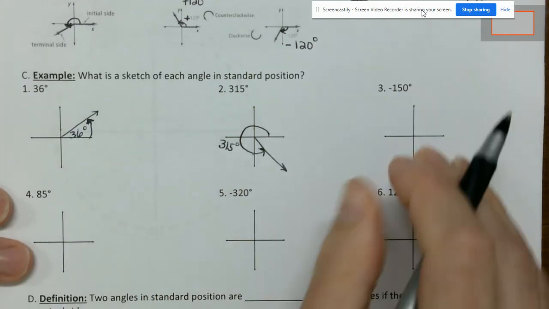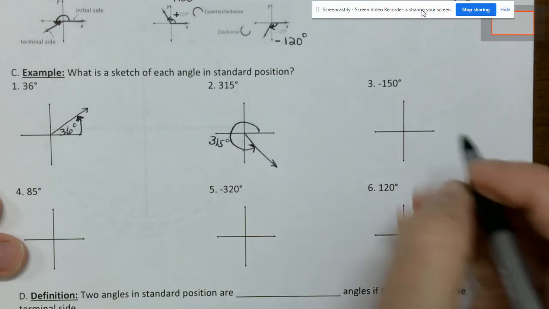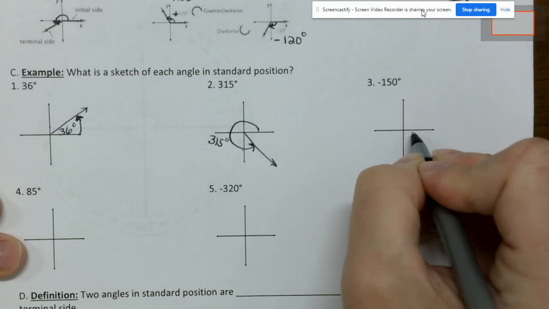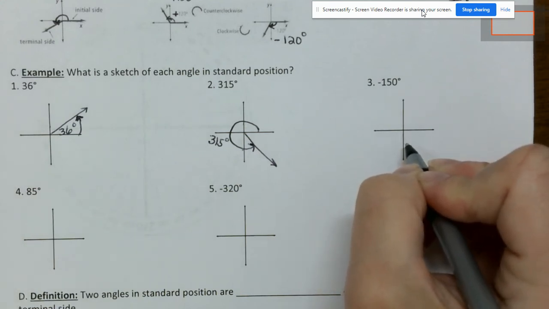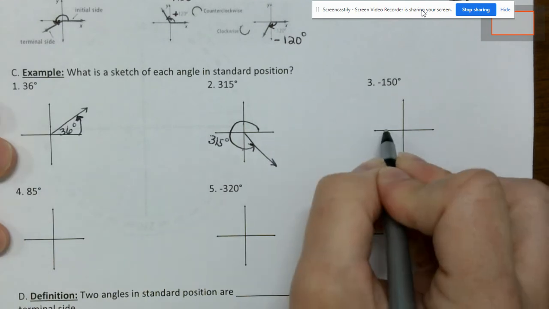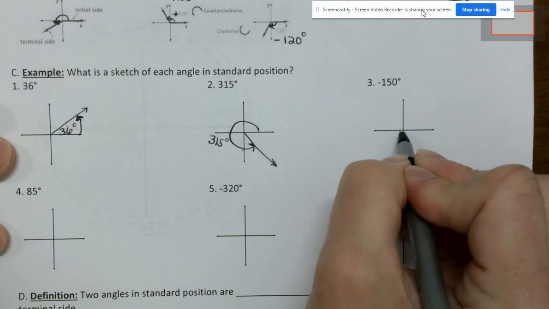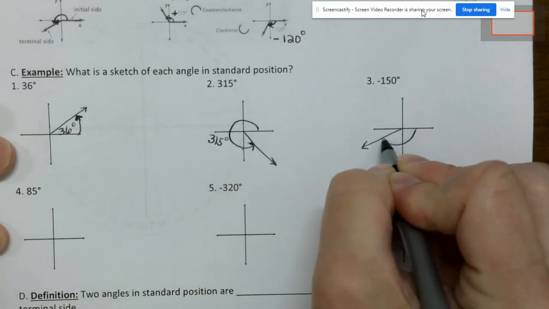Then if we look at number 3, the negative 150 degrees. This time we're going clockwise. We need to go this way. Remember this is 90, and then to get up to 150, I'm not quite going to the 180. I'm going to be 30 degrees away from that. So I'm going to be roughly somewhere right in here. And this one is going to go around and look like this.